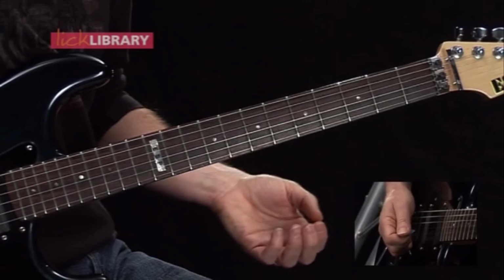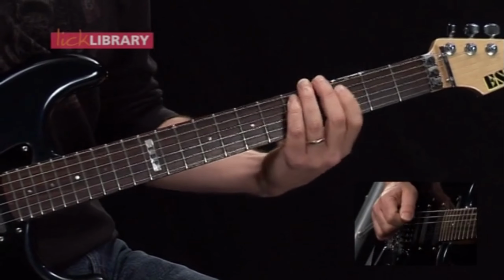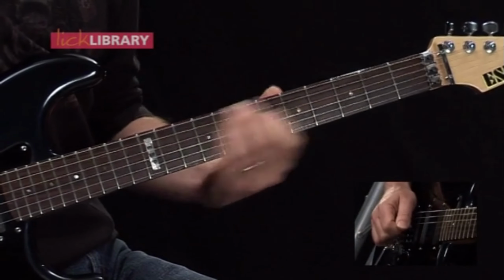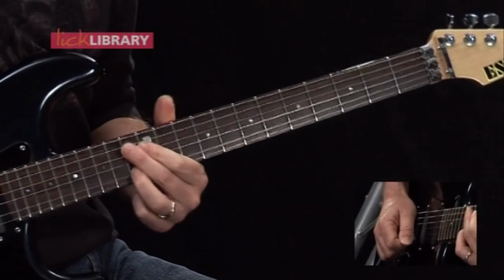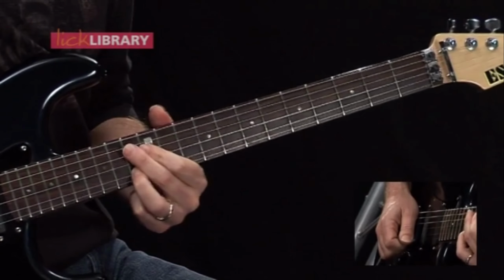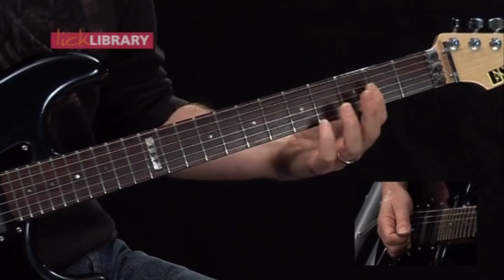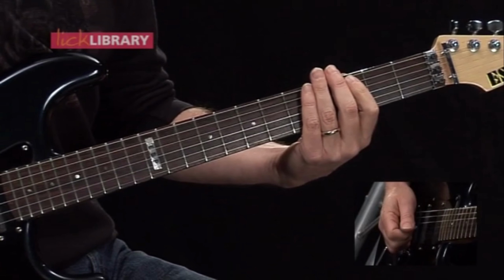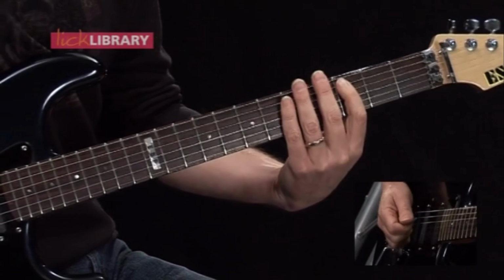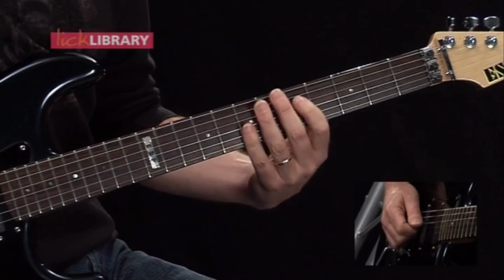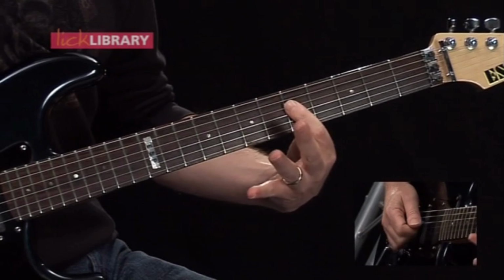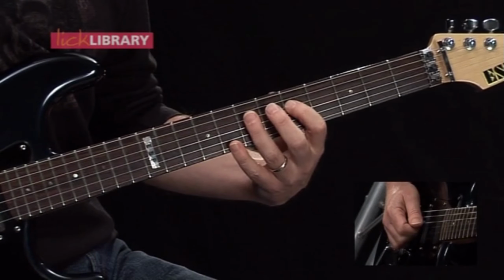Here's lick number 7. Starting on the note C, 3rd fret of the A string, slide 5 to 7, 5 on the D, strike that again before sliding from 7 to 10 on the D string.